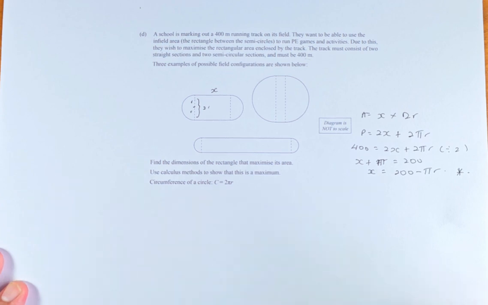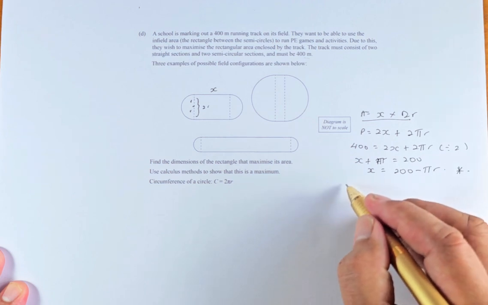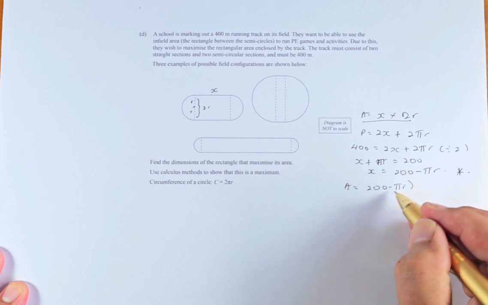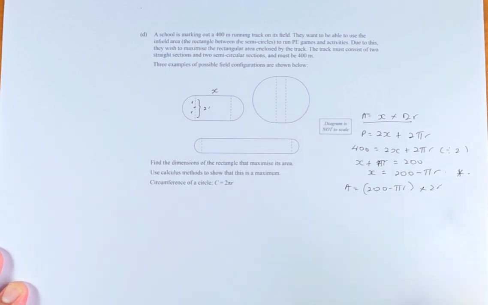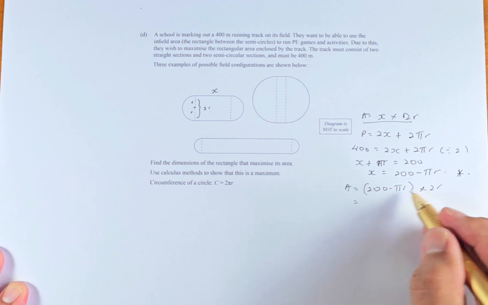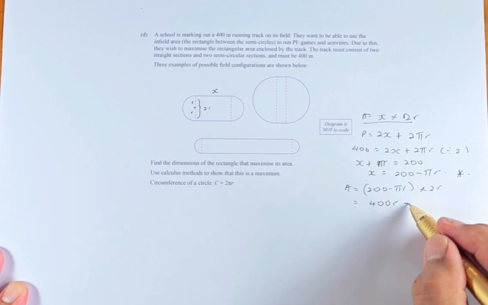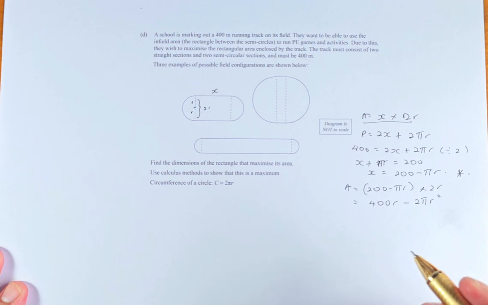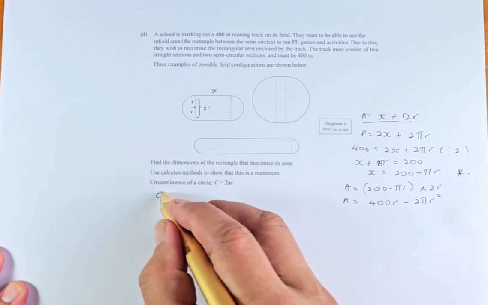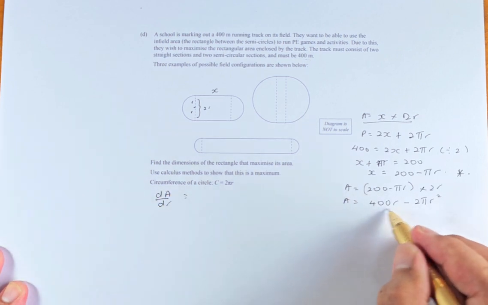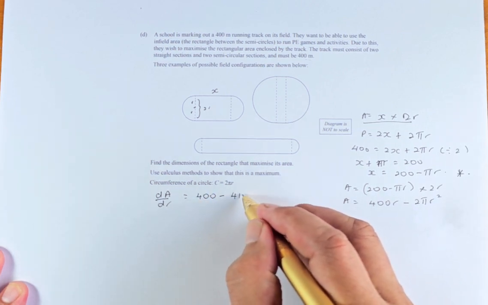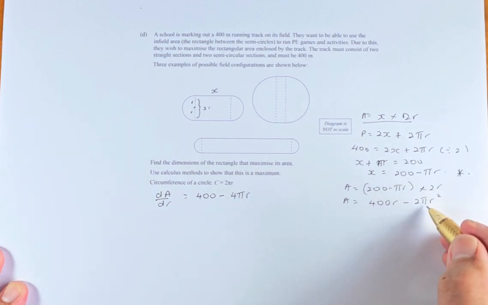Now we are going to substitute into the area formula. A equals x, and instead of x, we replace it with 200 minus pi r, times 2r. Now we're going to simplify that. 200 times 2r is 400r, minus 2 pi r squared. Got it? Great. Because we are talking about a minimum or maximum point, we need to differentiate the area. So dA over dr, differentiating that equation, is 400 minus 4 pi r. You bring the 2 down, so 2 times 2 is 4 pi r.